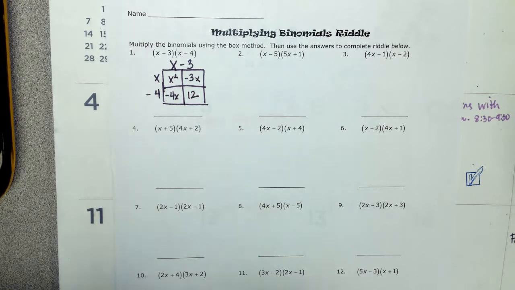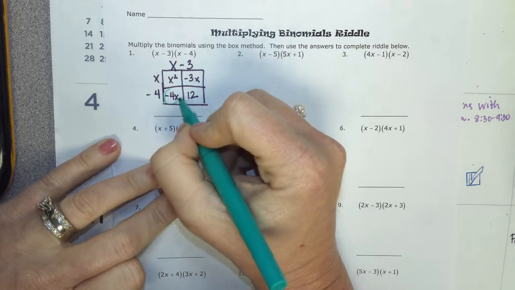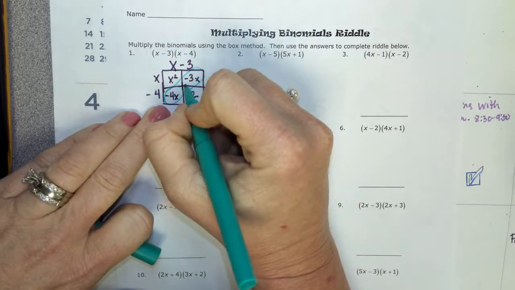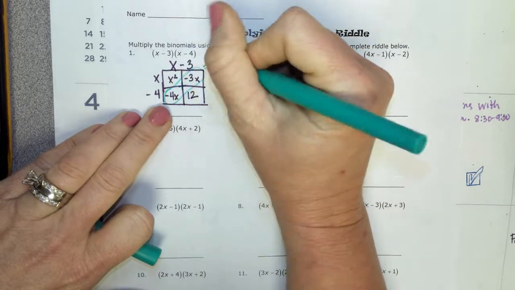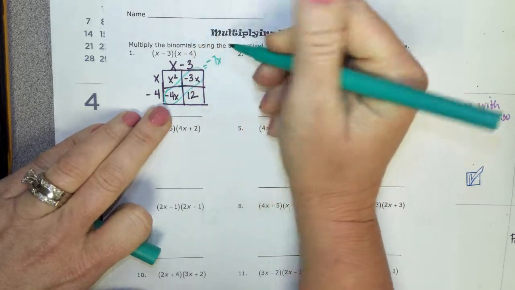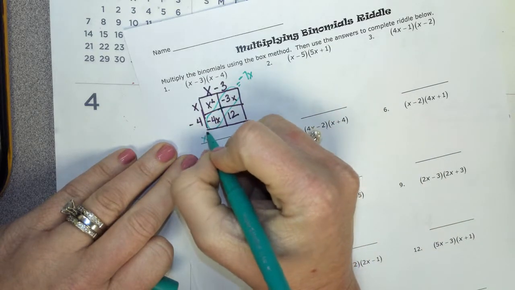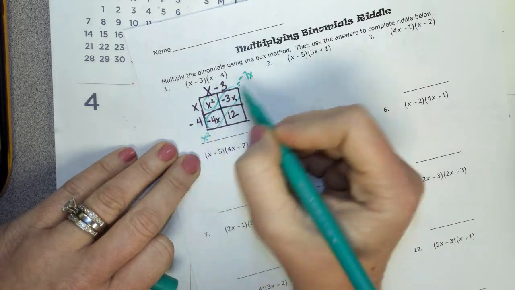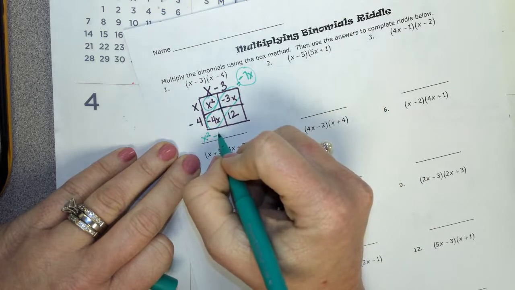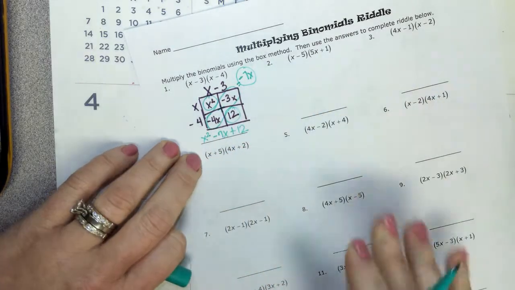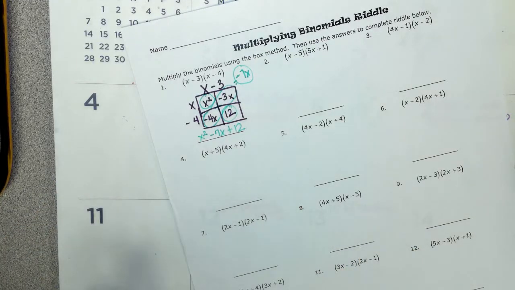So now I need to combine my like terms here. So that's negative 4x plus negative 3x gives me a negative 7x. So then the product would be x squared in here, and then minus 7x and plus 12.